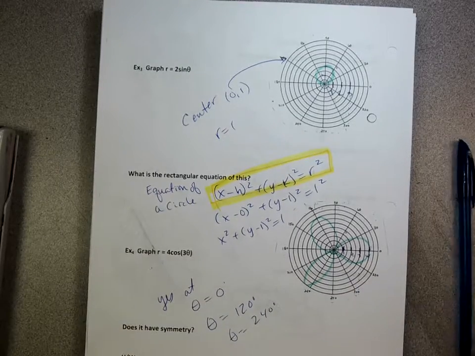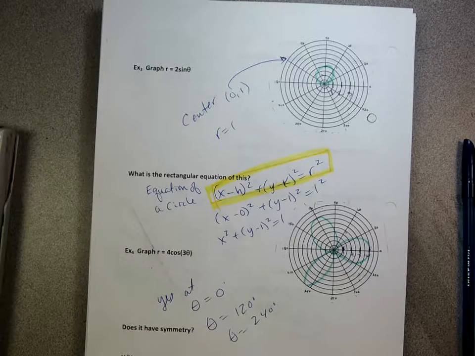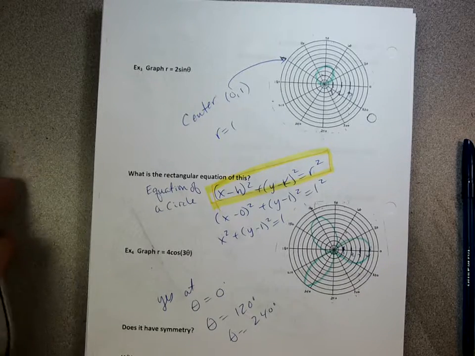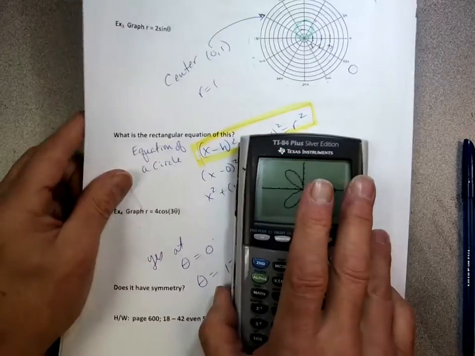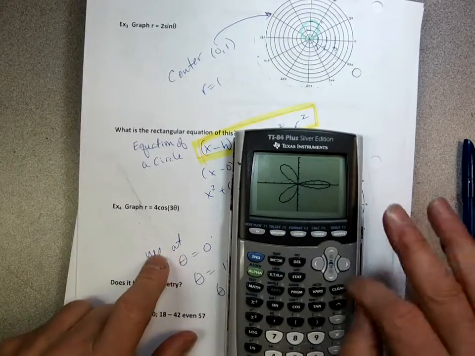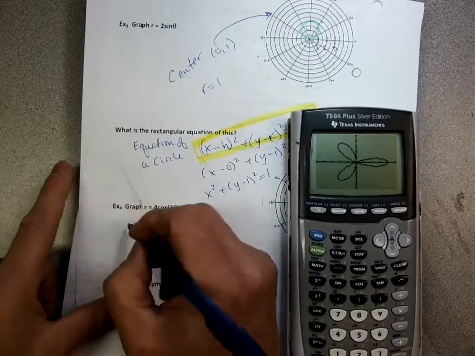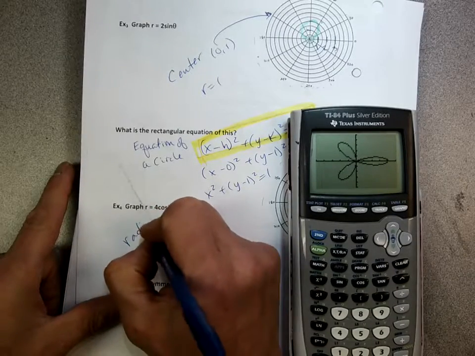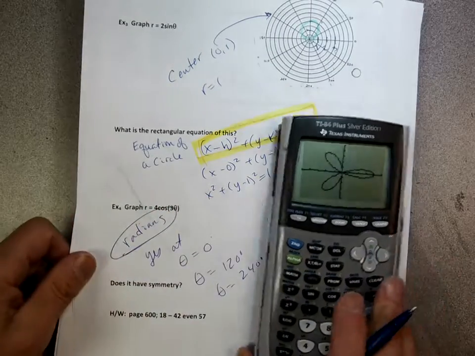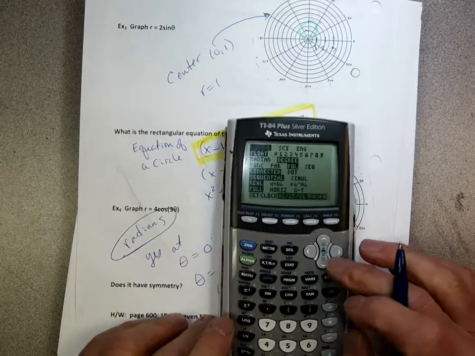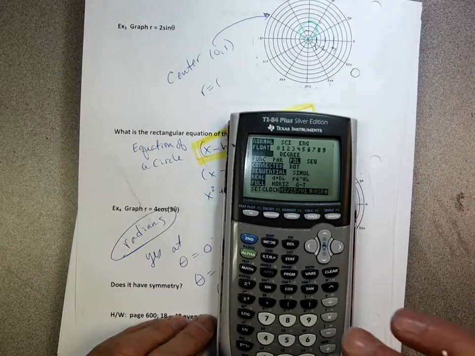Now, you can do it also in terms of radians. Of course you can. But if you do it in radians, you have to just think about your window, right? So real quickly, I'll show you the difference if I did this one in radians. So I go to my mode and change it to radians, right?